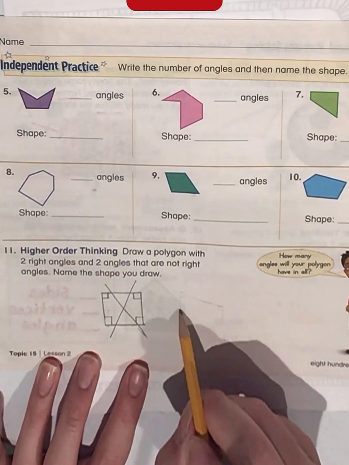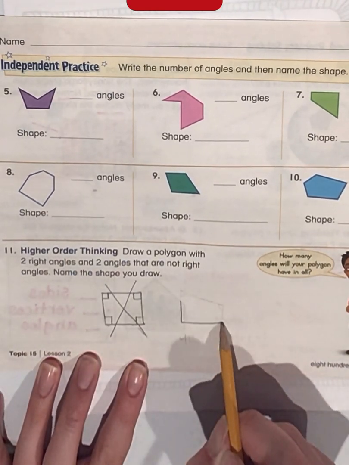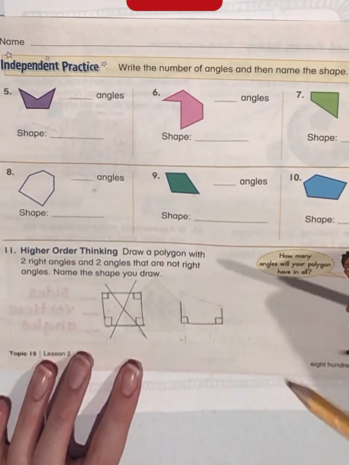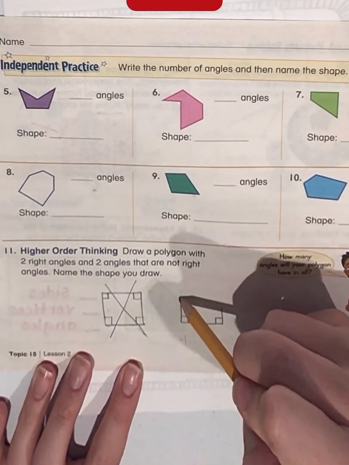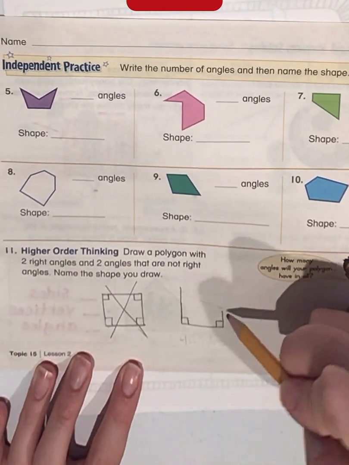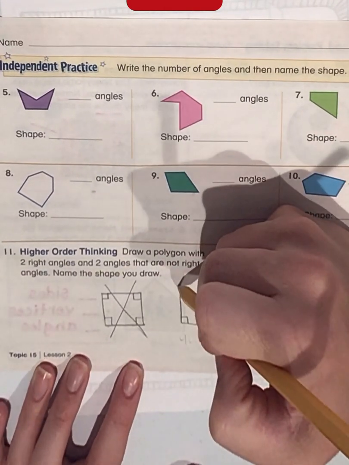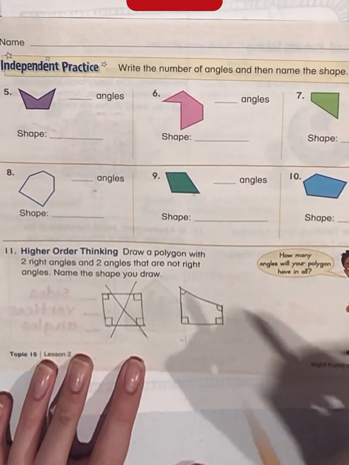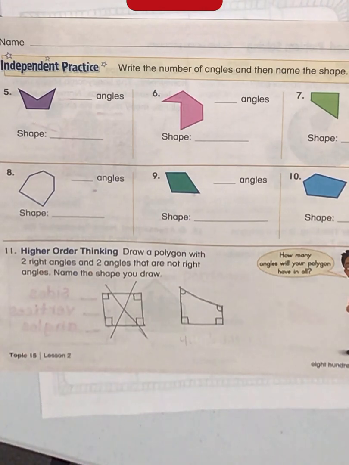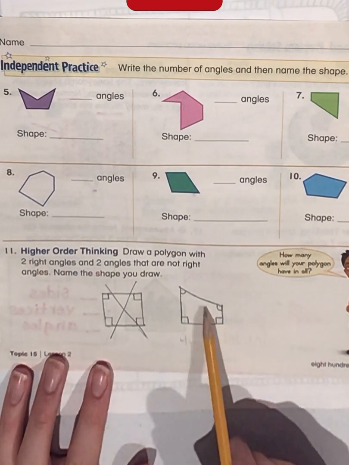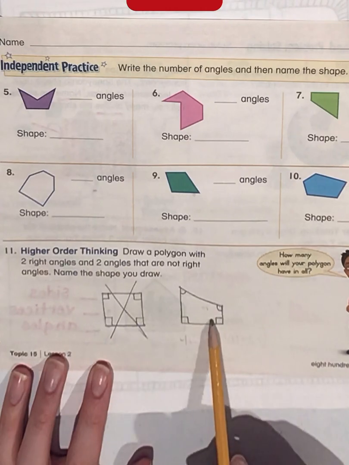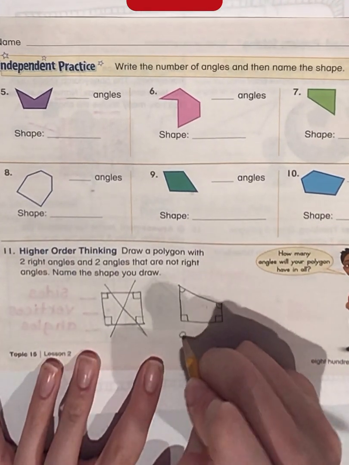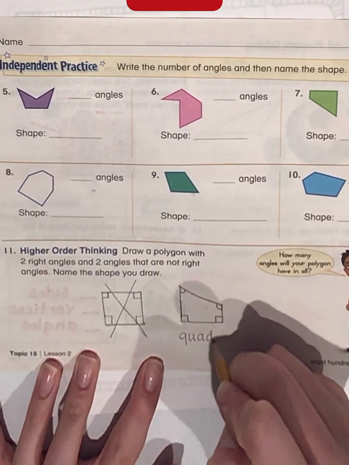Okay? But I could draw the bottom here of a square. So I still have my 2 right angles. And then instead of making these 2 sides the same length, what if we made this side longer than this side and then went ahead and connected those 2 sides? Does that give me 2 more angles here that are not right angles? Okay, so this would be the shape that would work. This polygon has 2 right angles and 2 angles that are not right angles. And a shape with 4 angles is called a quadrilateral.